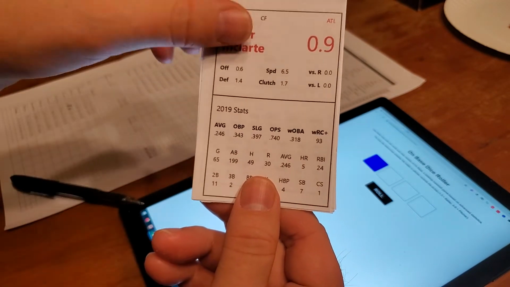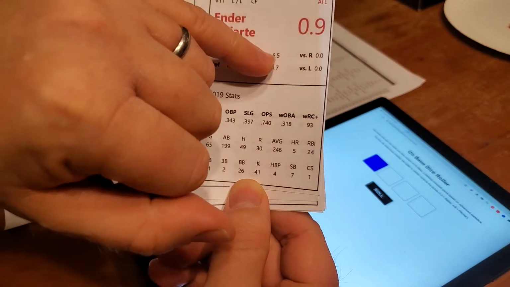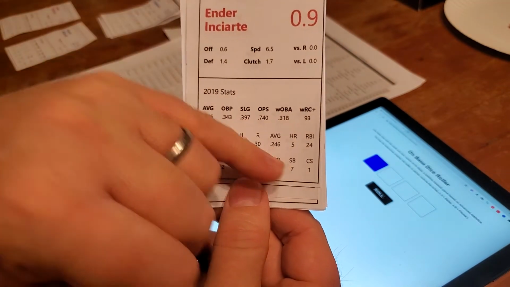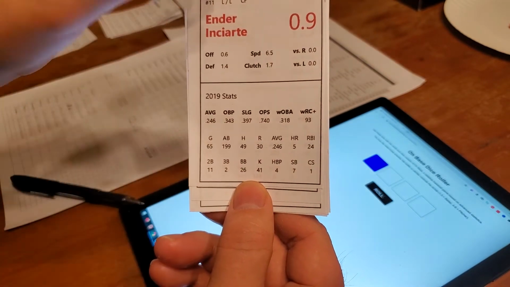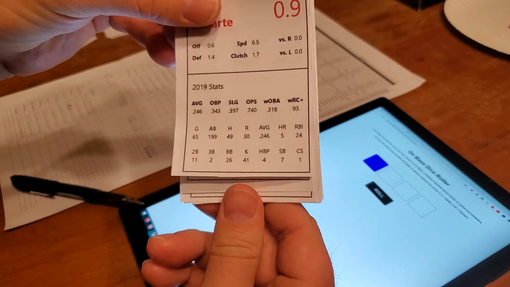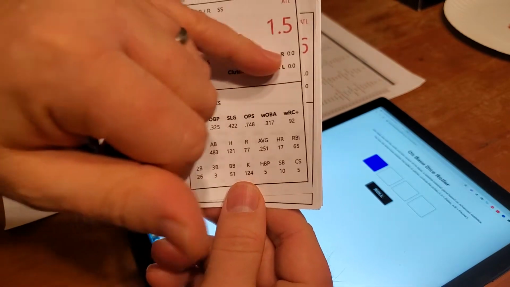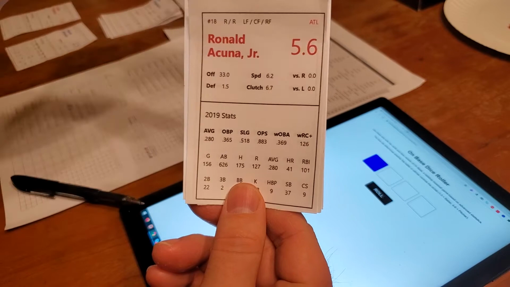Ender Inciarte in center field. He's fast, so anything above a 6 is going to be a pretty fast player. He doesn't have a lot of stolen bases, but he doesn't get caught either. But the speed rating is going to play into tagging up and also taking extra bases, that type of thing. Dansby Swanson, he's a 1.5, doesn't matter left or right. He's playing shortstop.